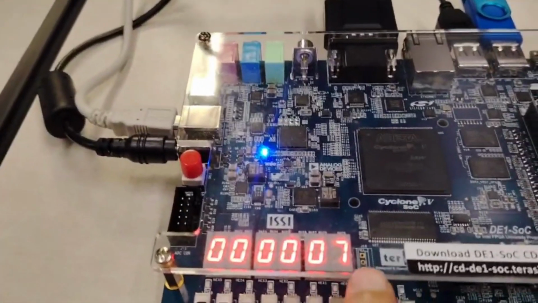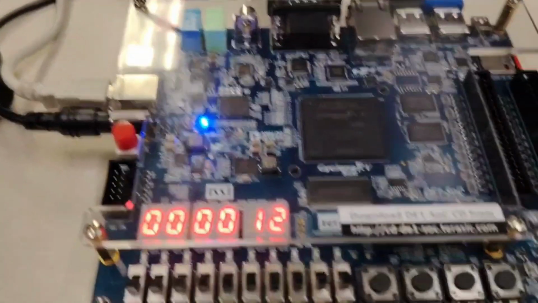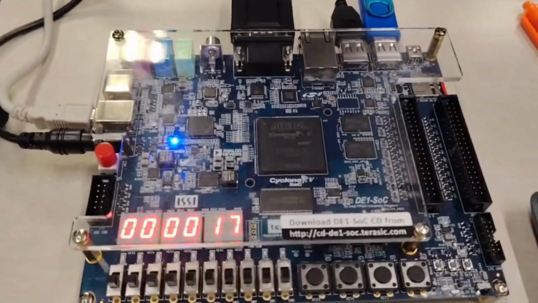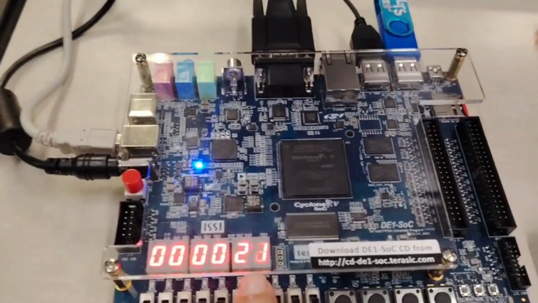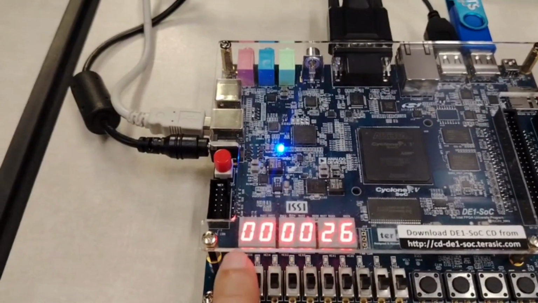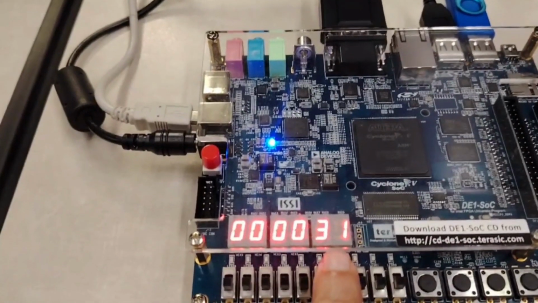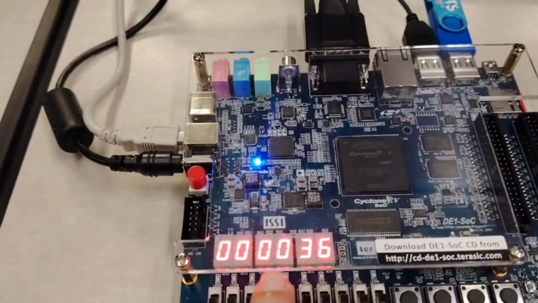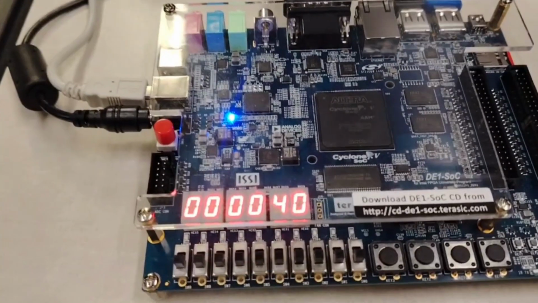FPGA. As we can see here, it starts counting, and right now it's 10 seconds, 11 seconds, and I'm going to wait until it becomes 1 minute. So this 2-digit 7-segment display is for seconds, and this one is for minutes, and this one is for hours. After it finishes 60 seconds, it should count 1 minute, and that will continue until the minute becomes 60, it will turn into 1 hour, and so on.